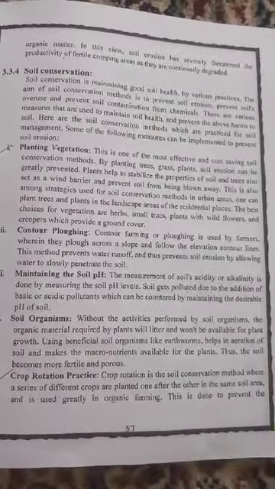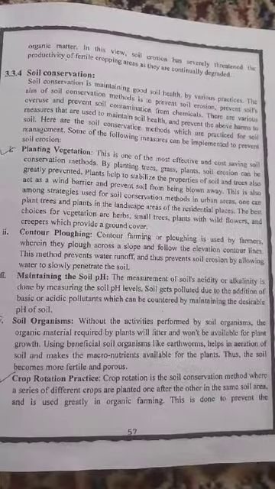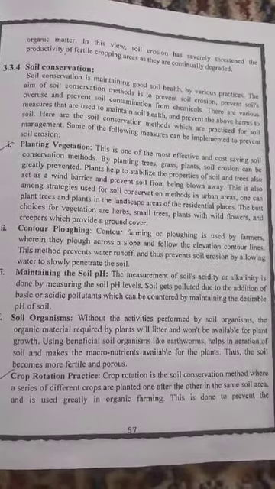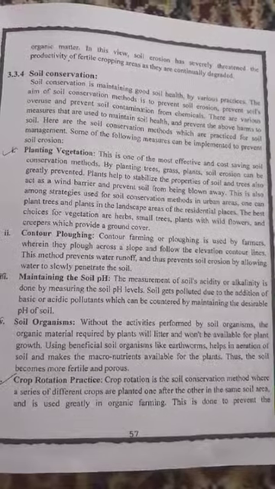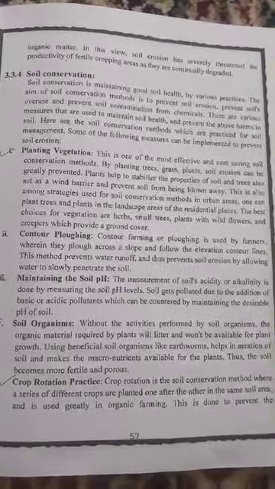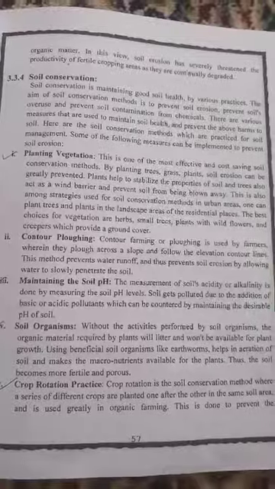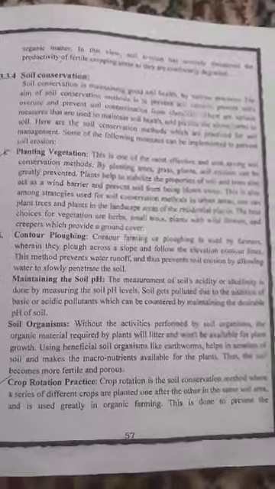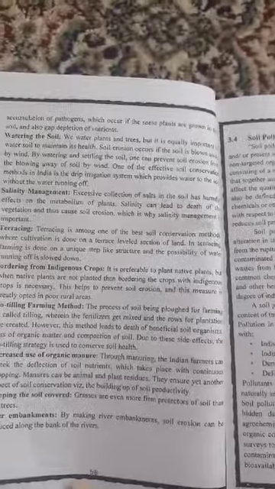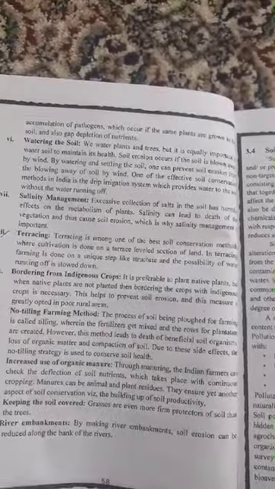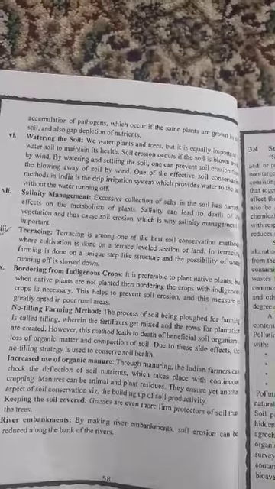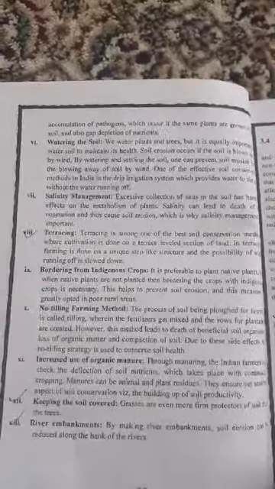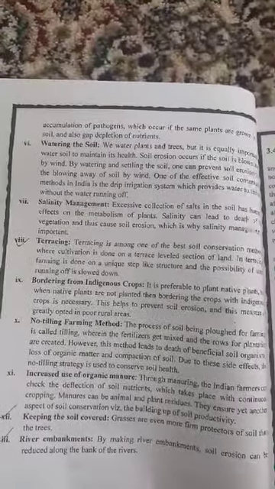Number third is the crop rotation practice. As you know, crop rotation is a method where different crops are grown alternately in the same soil. It is the cultivation of two different crops alternately. It is done to prevent accumulation of pathogens, which occurs if the same plants are grown in the soil, and also helps in the replenishment of the nutrients of the soil.